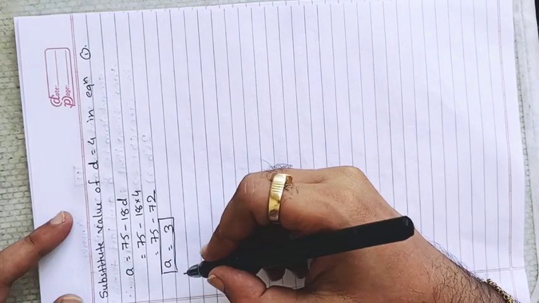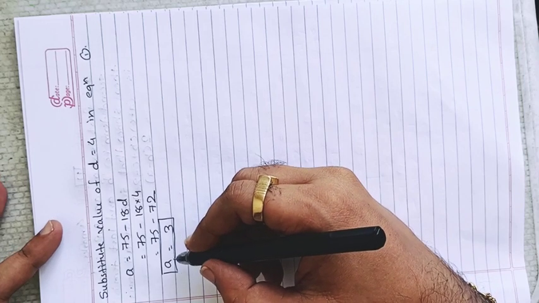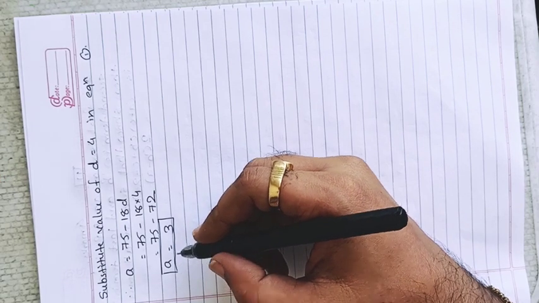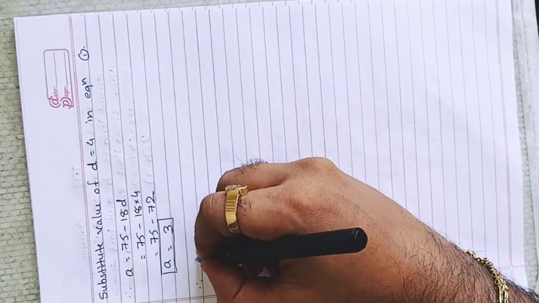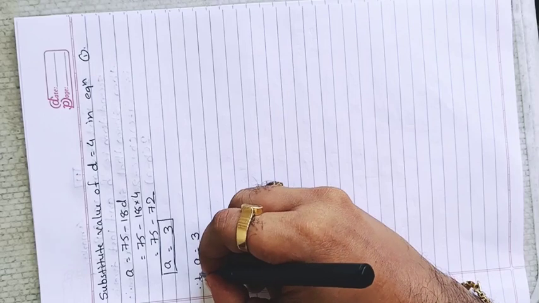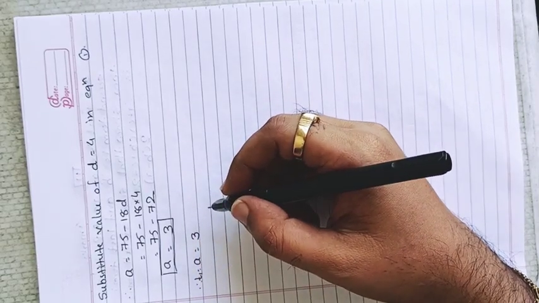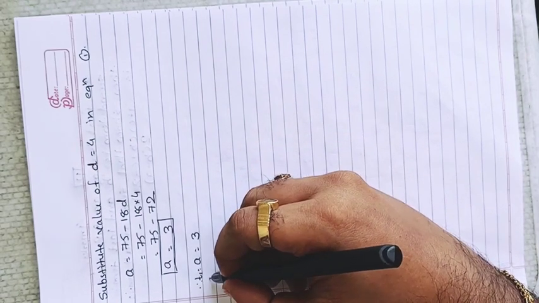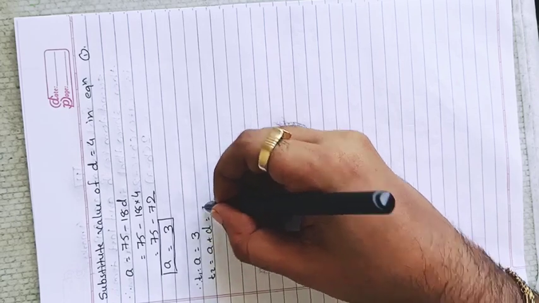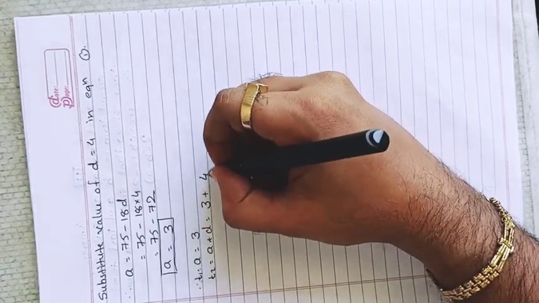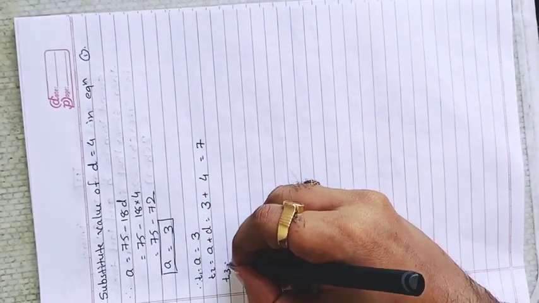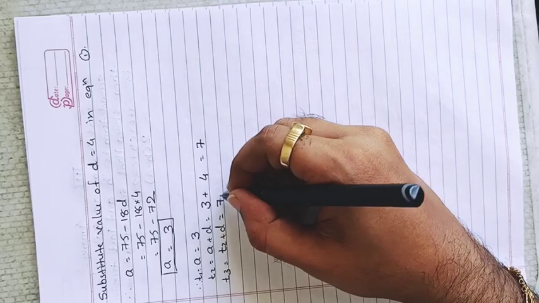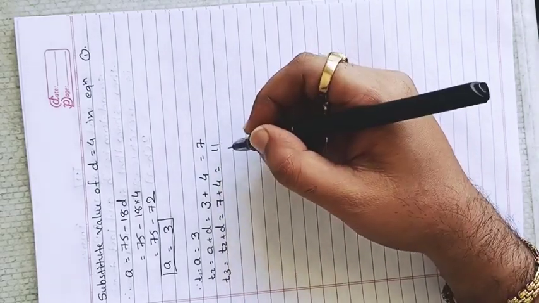So we got the first term. Now we need to write an AP. An AP means at least 4 terms in the sequence and then dots. So to write an AP, A equal to 3 is the first term. Then second term, A plus D, which is 3 plus difference 4 equal to 7. Third term, second term plus difference, that is 7 plus 4 equal to 11, and so on.